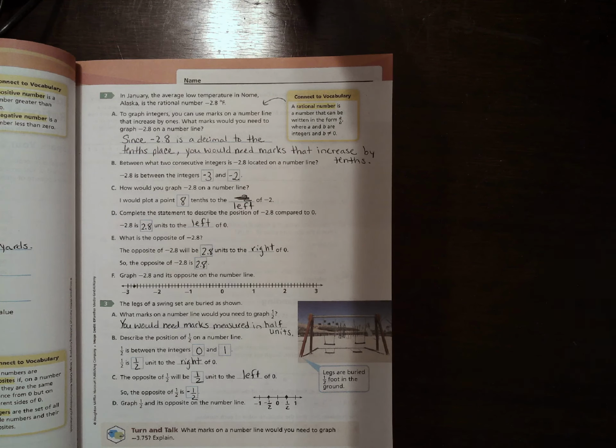To graph integers, you can use marks on a number line that increase by ones. What marks would you need to graph -2 8/10 on a number line? Well, since -2 8/10 is a decimal to the tens place, you would need marks that increase by tenths. Between what two consecutive integers is -2 and 8/10 located on a number line? -2 and 8/10 is between the integers -3 and -2.